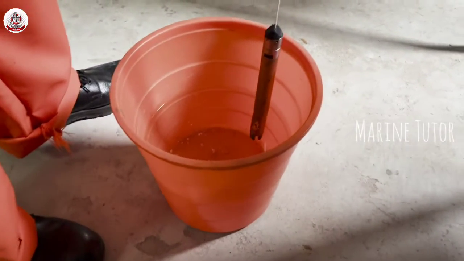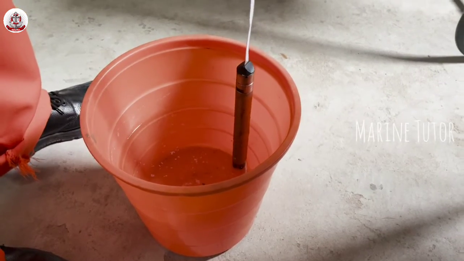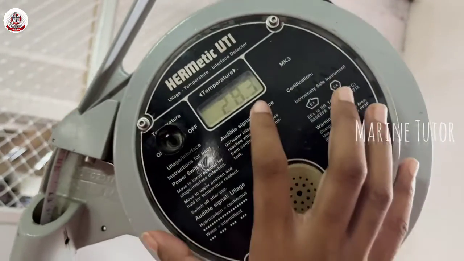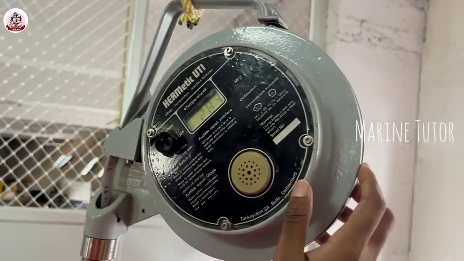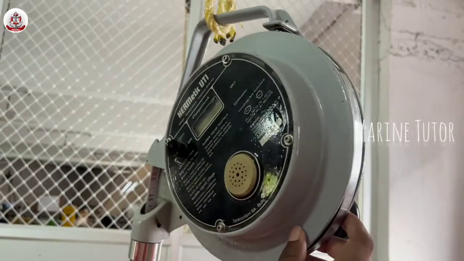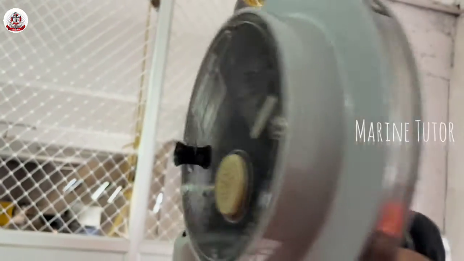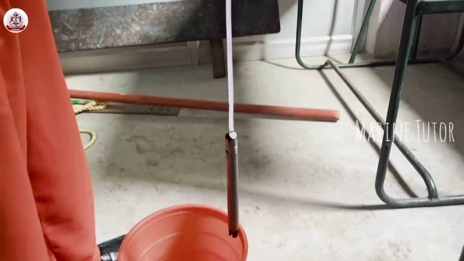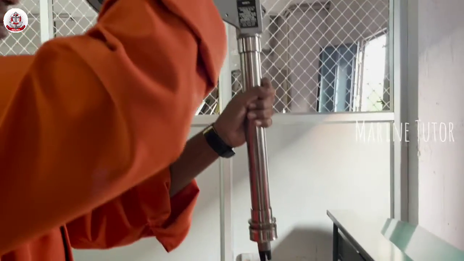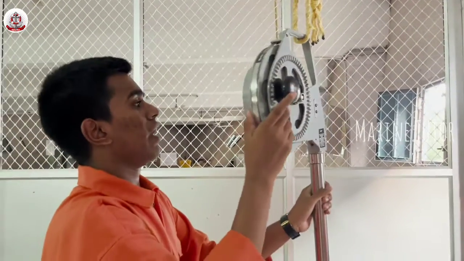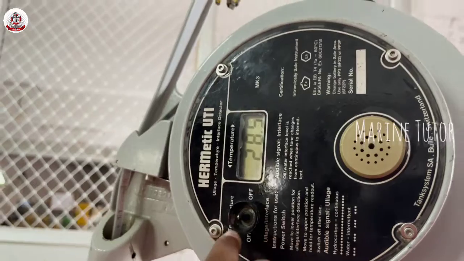Now we are going to put the tape in the bottom position. Now we are going to put the tape a little more downwards. Now see, it is more in the bottom position, and now let's see the temperature. It is approximately 28.3. So this is how we measure the temperature of the cargo from the three portions. Now I am going to take the tape upwards. Slowly. And this is how we measure the ullage and temperature of the cargo. Now I am going to switch this off.